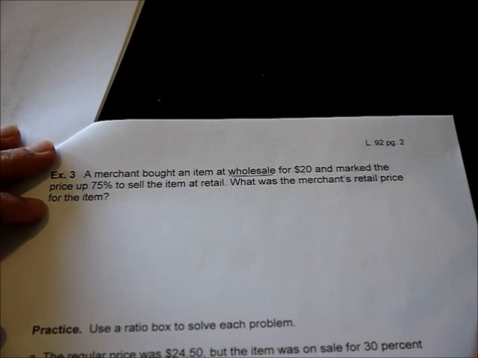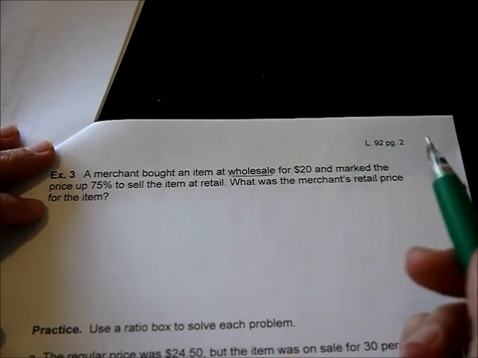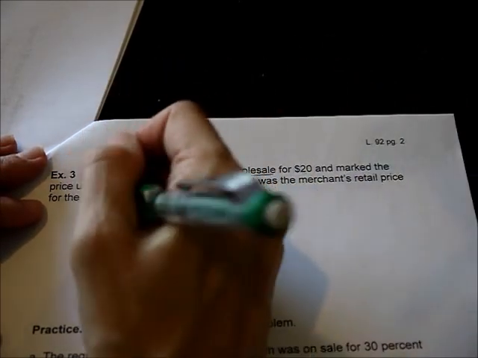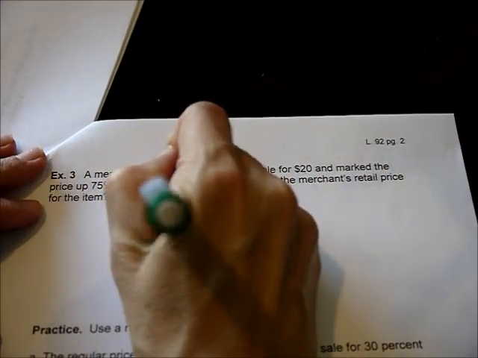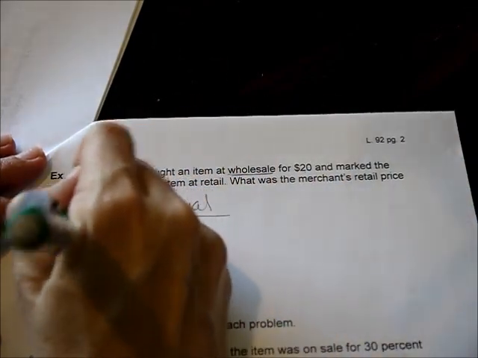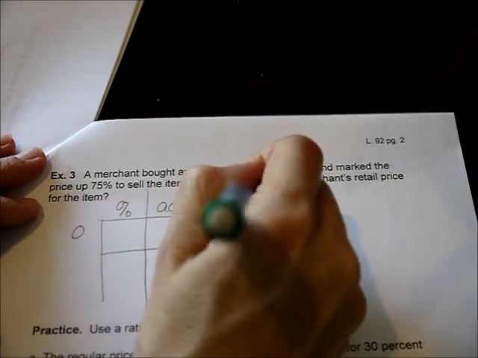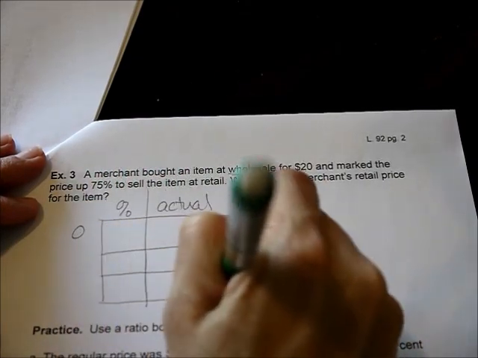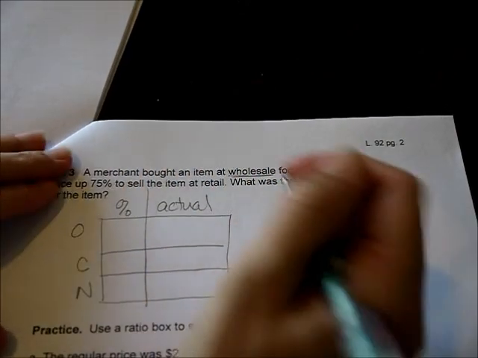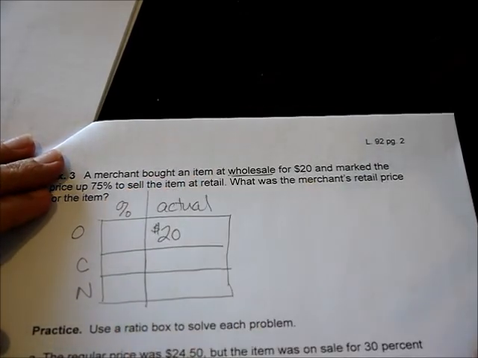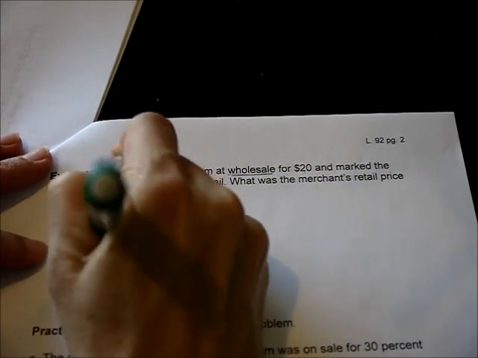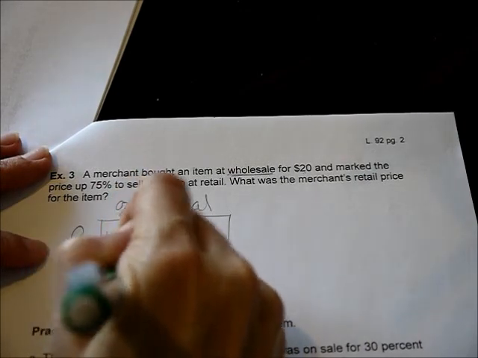But if people find a value in it and they pay for that, then great. All right, what was the merchant's retail price for the item? So what we're going to do again is we do percent, actual, original, change, and new, right? And so the original actual was $20, okay, and he marked it up 75%. Original is 100, so 175.